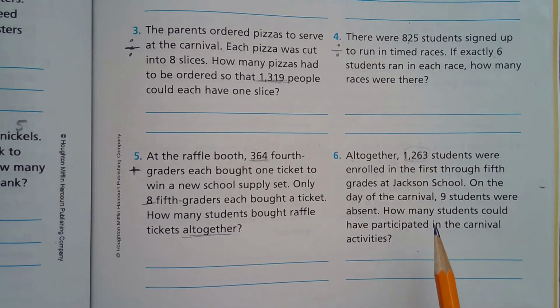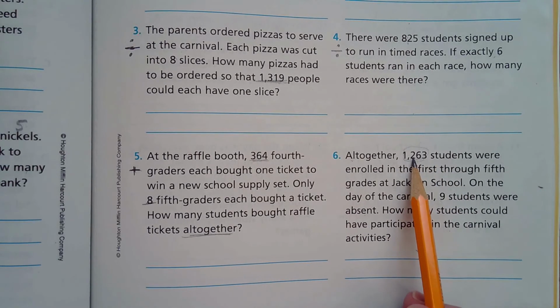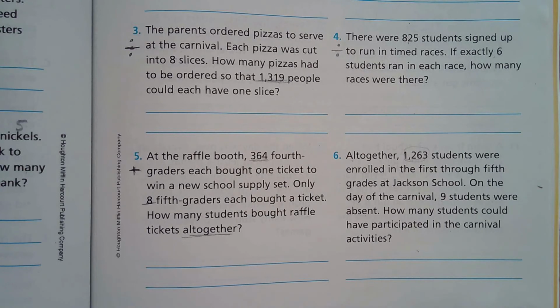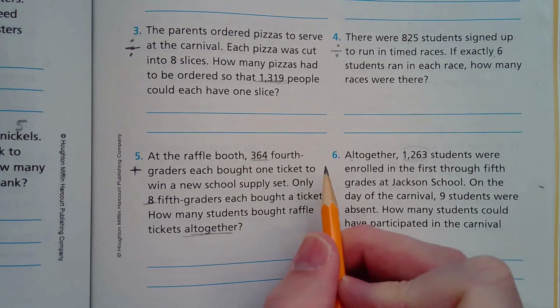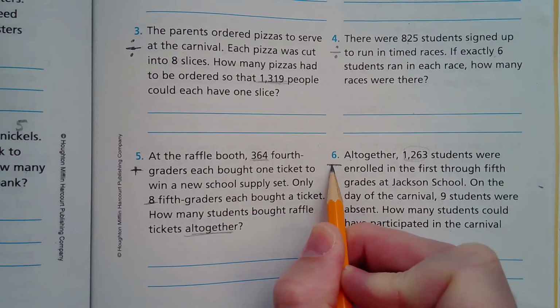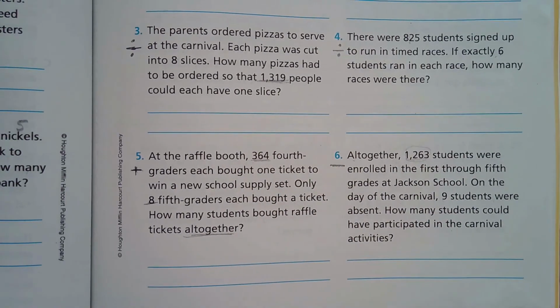So we're going to assume that if you're absent, you can't participate in the activities. So there's this many kids, but 9 didn't show up. How many kids could participate? I think you got it with me. Straight subtract on that one.